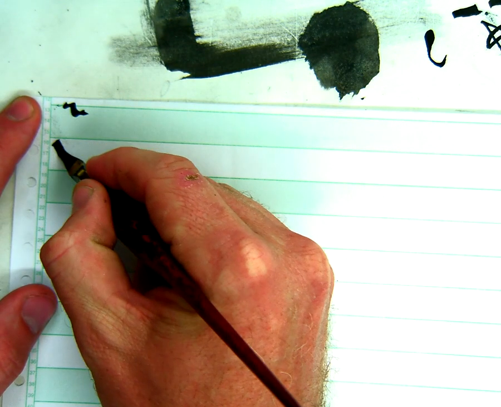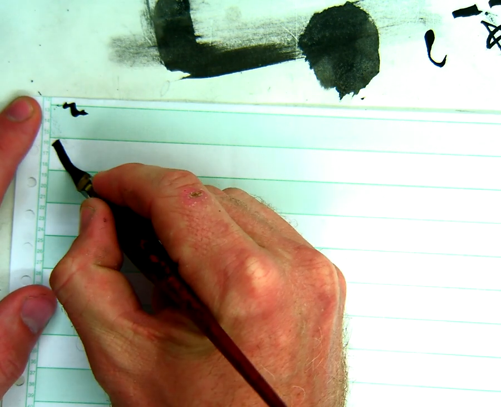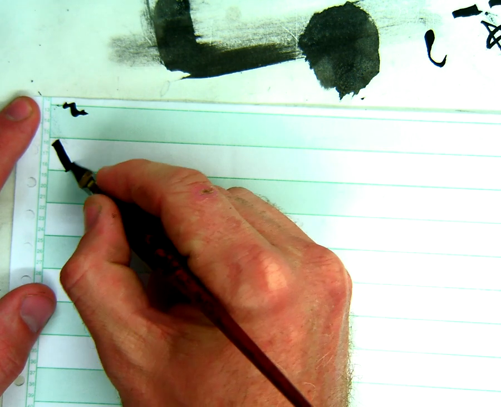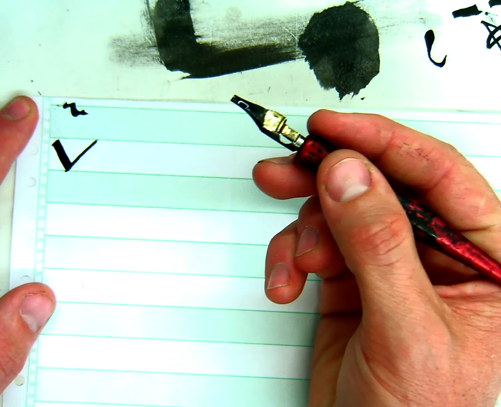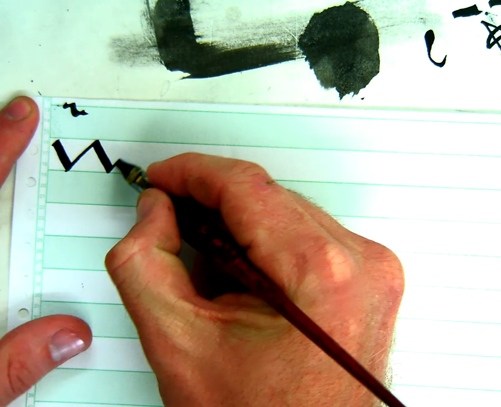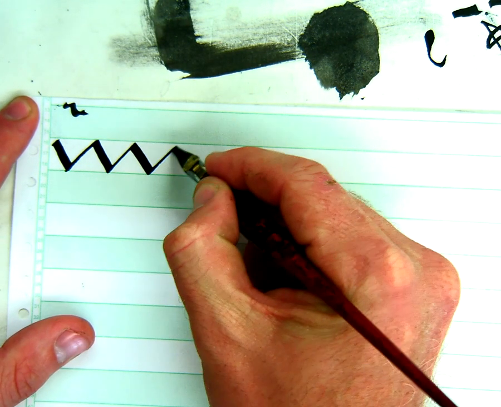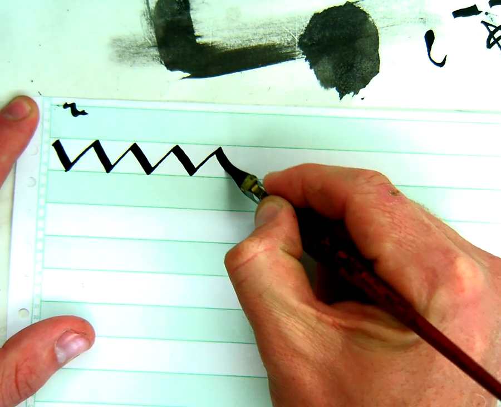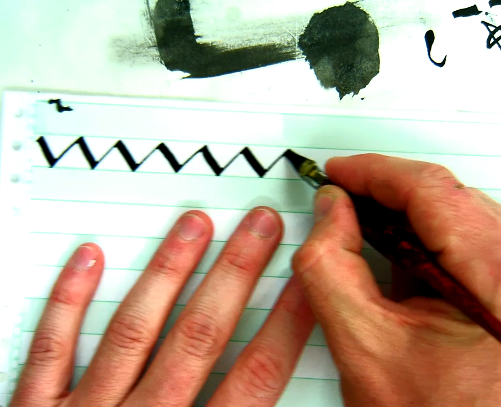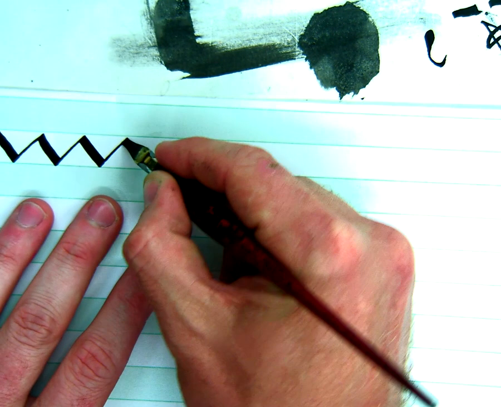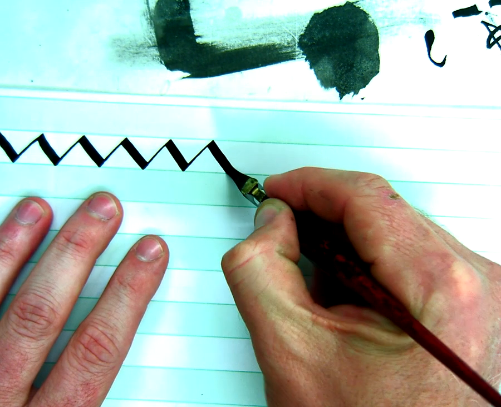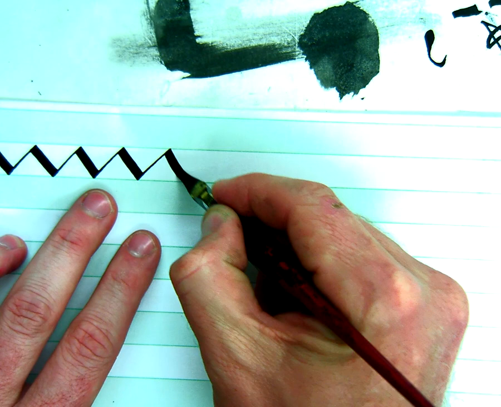The downward stroke is the thickest part of your line. When you go up, it's at a 45-degree angle. It's the thinnest line possible with this pen. Down, up, down, up. So get into a rhythm. Don't take too much time, but don't go too slow either. Move your paper towards your belly button as you're moving towards the right. Move the paper to the left.